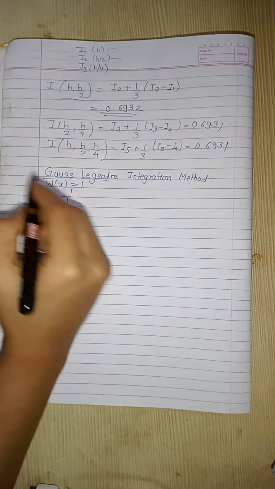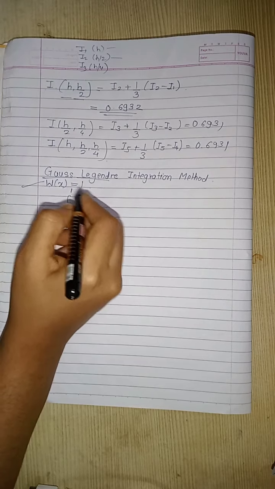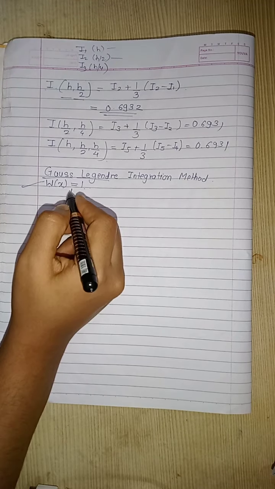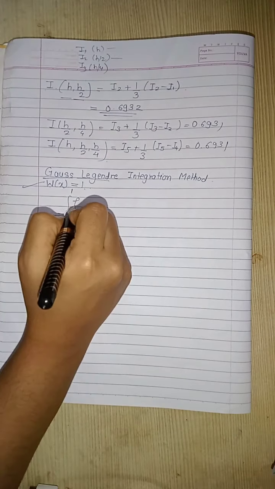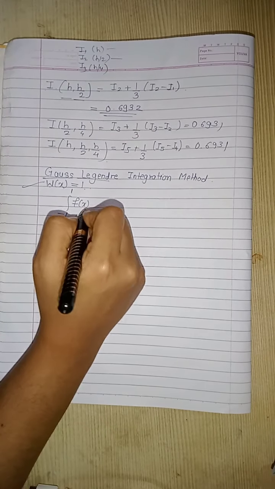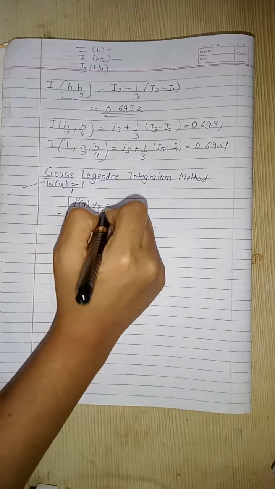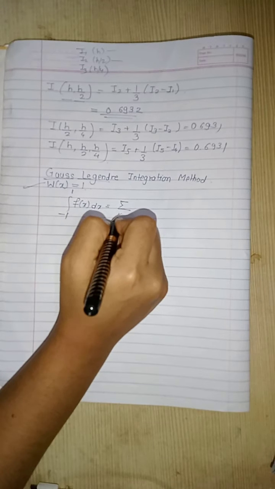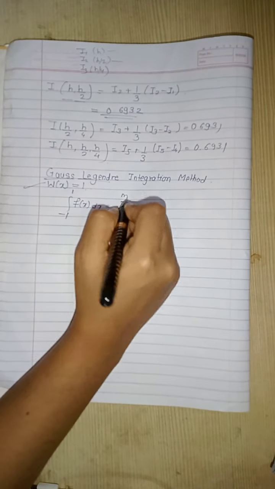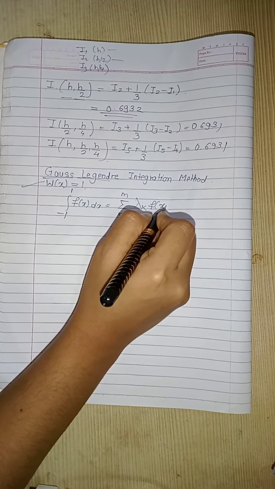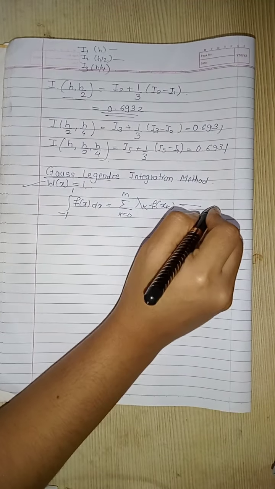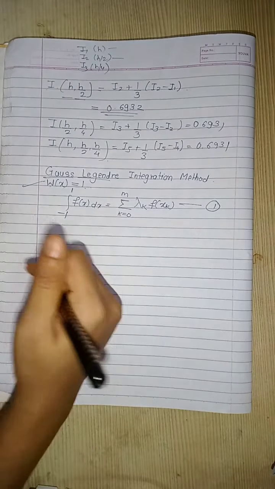So this is fixed, that is weight is always 1, and the limits are always fixed, from -1 to 1. So integration -1 to 1 f of x dx is given by summation k running from 0 to m lambda k f of xk. Okay, so this is the integration value.